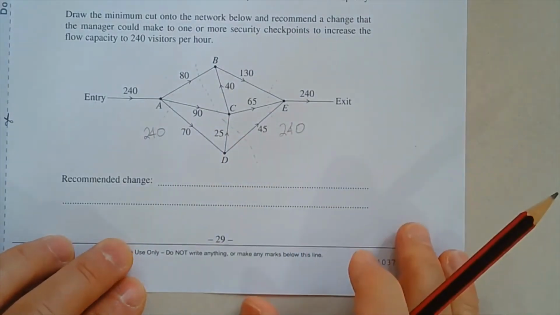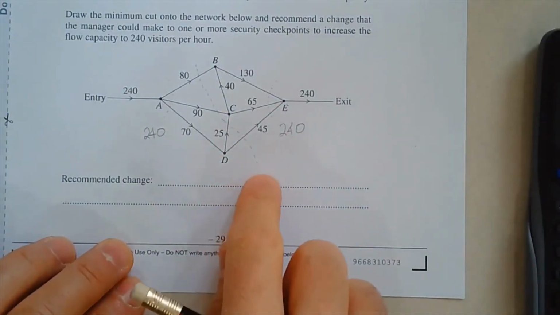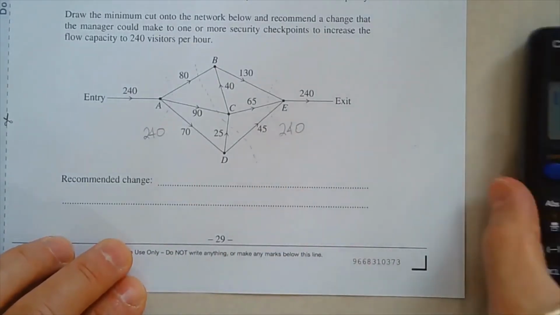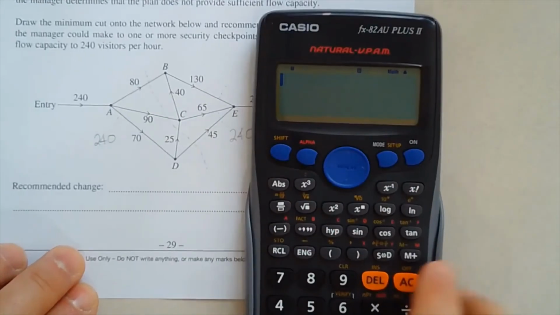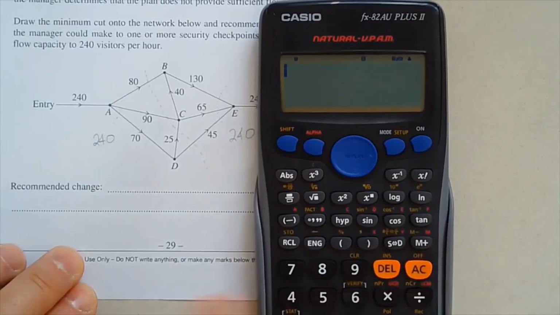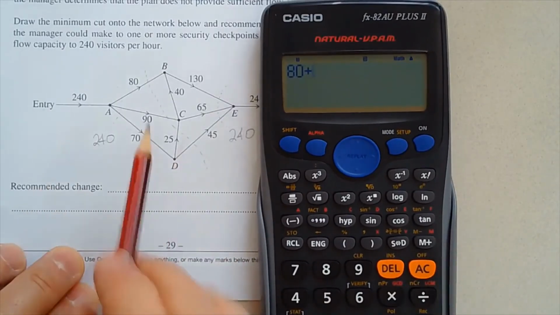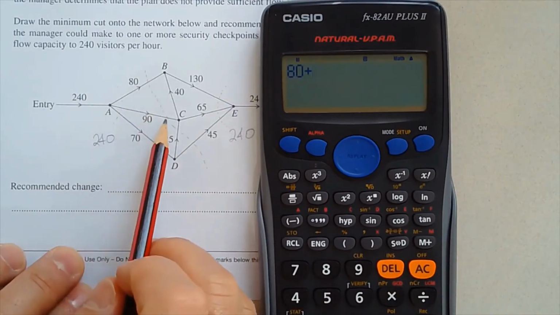Okay. And we're hoping we can get a number that's in fact less than 240. Maybe. Let's see. So you may have to make this. There's quite a few ways that we can make these cuts. So that's partly the tricky aspect of this type of question, because it's possible to miss a cut.